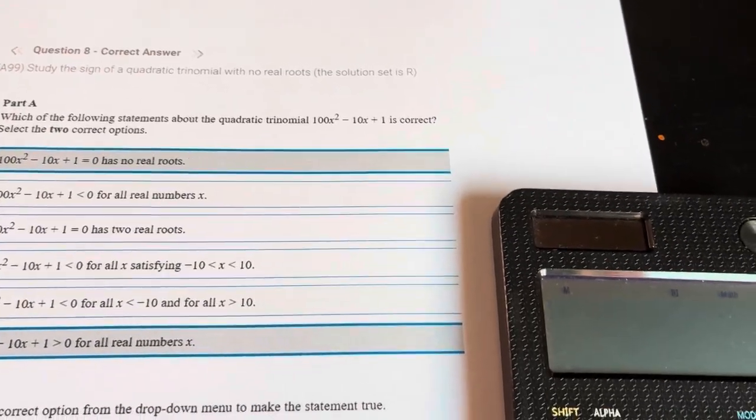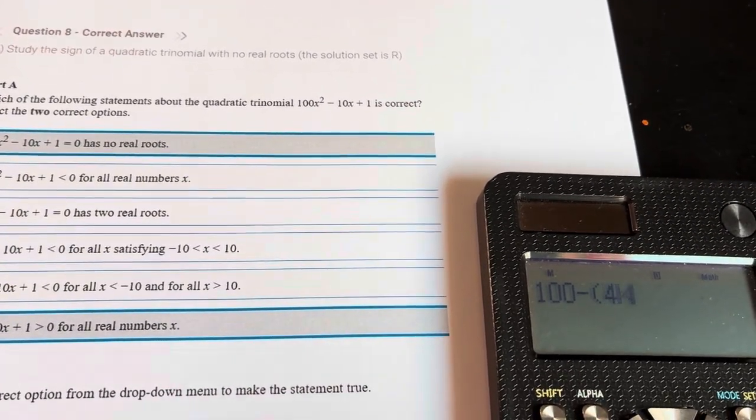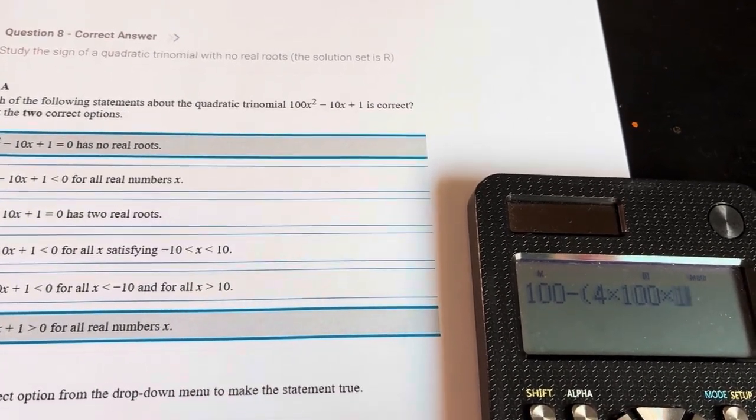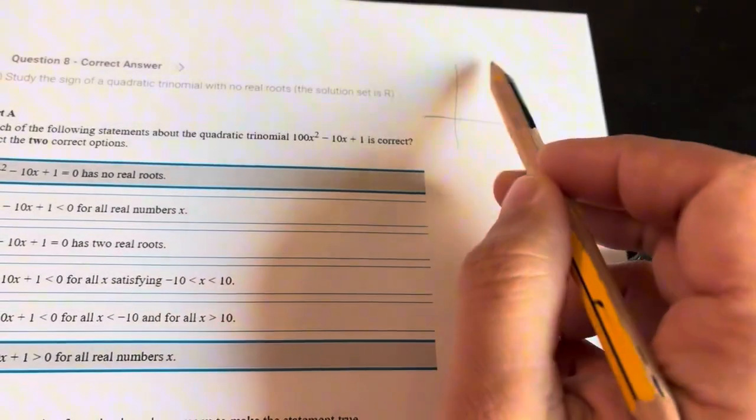Question 8 is the same. B squared is 100 minus 4 times a is 100 times c is 1. So this is equal to minus 300, like that.